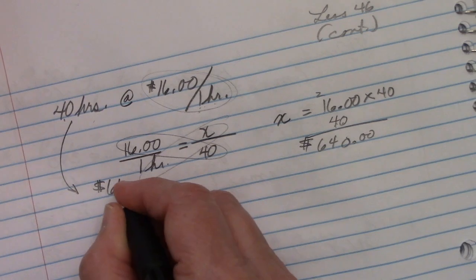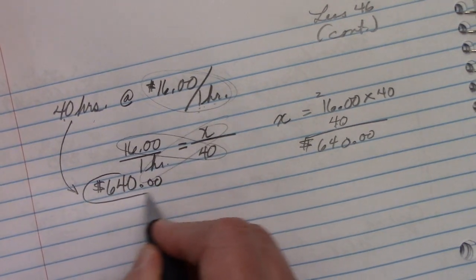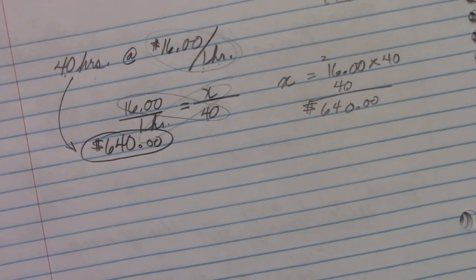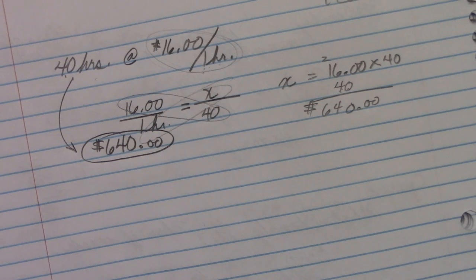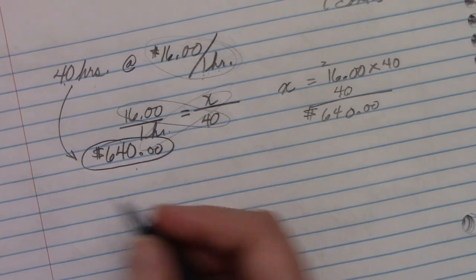$640. Now, just so you kids are aware, that's not what she would get to take home, because there's taxes and all sorts of other deductions that go along. So your $16 per hour for 40 hours, which is 1 week at 8 hours a day, she's probably going to take home only about $580. At any rate, the math figures out to be 640. All right, let's try another little problem here.